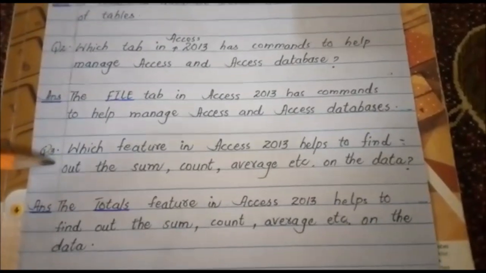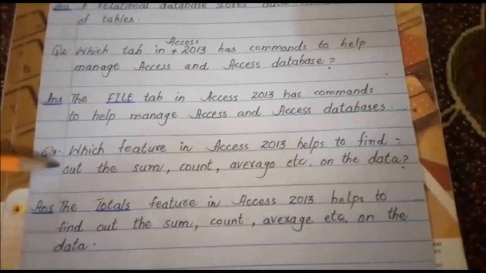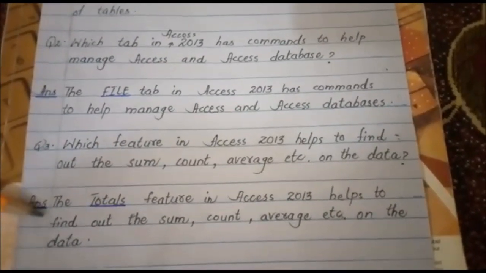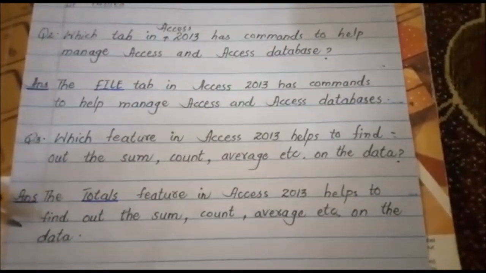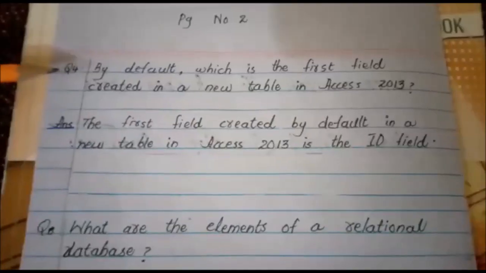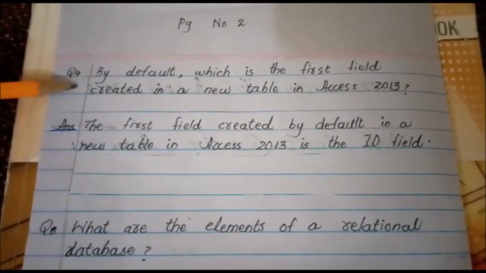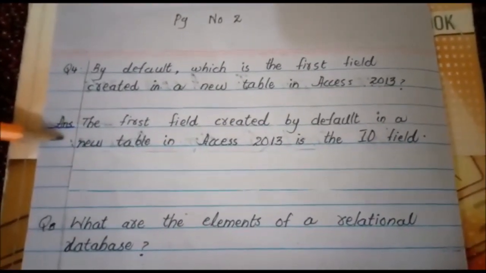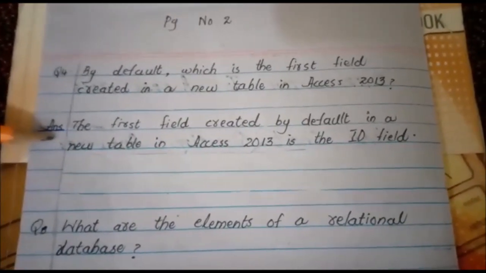Question number 3. Which feature in Access 2013 helps to find out the sum, count, average, etc. on the data? And the answer is, the Totals feature in Access 2013 helps to find out the sum, count, average, etc. on the data. Question number 4. By default, which is the first field created in a new table in Access 2013? Answer, the first field created by default in a new table in Access 2013 is the ID field.